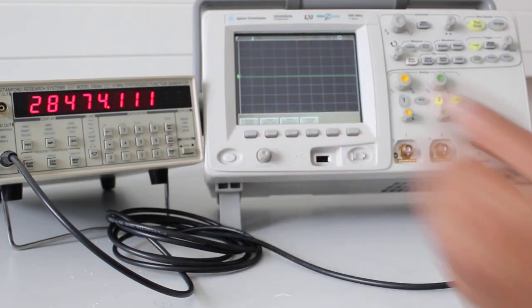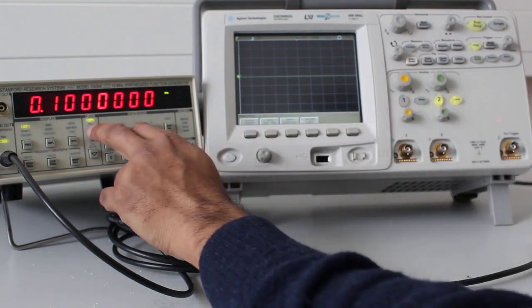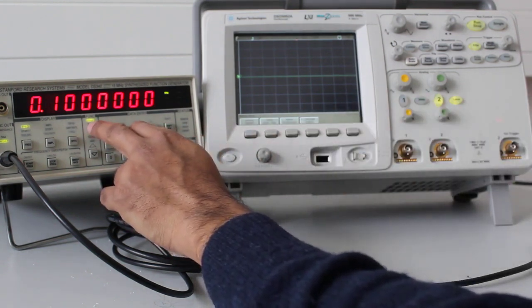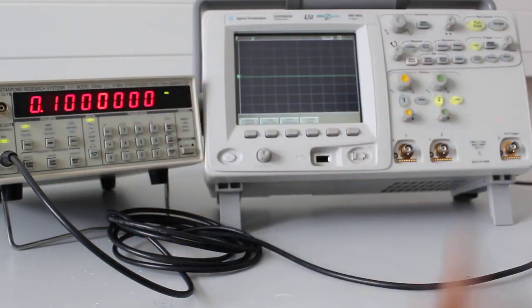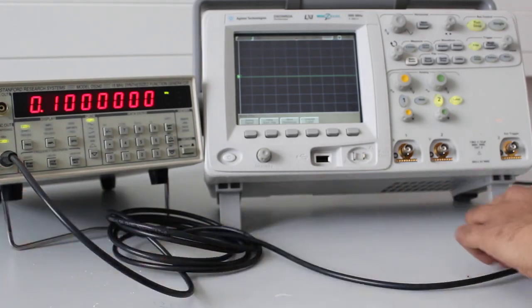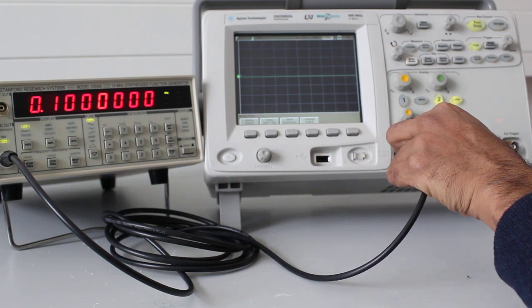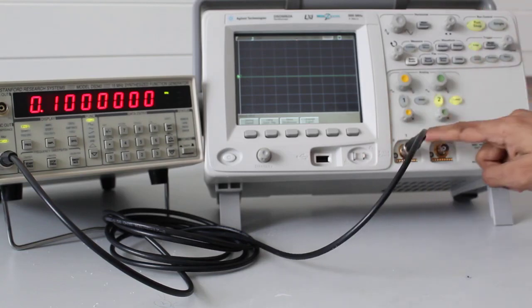So let's switch it on. This is the Stanford Research Systems function generator, the frequency generator. First I have chosen a function which is a sine wave with a frequency of 0.1 megahertz, and this is my output. Through this BNC cable I first connect it to the X channel of the oscilloscope, channel 1.